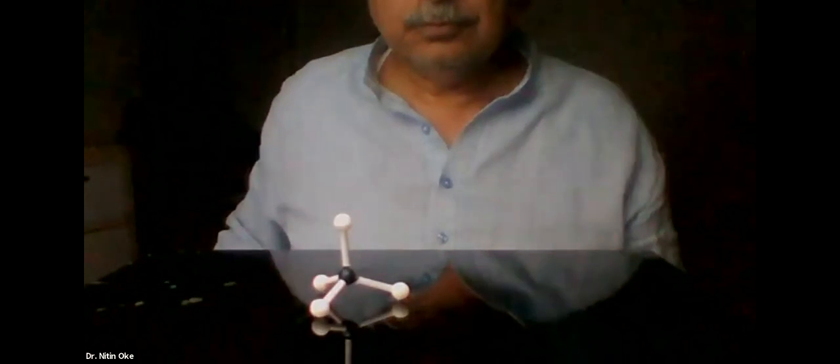Excuse me, sir. Yes, please. Sir, every angle is 109 degrees? Yes. So it is already fixed? Yeah, it is already fixed. Whenever carbon has 4 valencies and attaches itself with hydrogen, the bond angle will be 109. And this is calculated by the X-ray diffraction pattern. You may just note down this name. Whenever you learn it, you will remember it, if your memory is good.